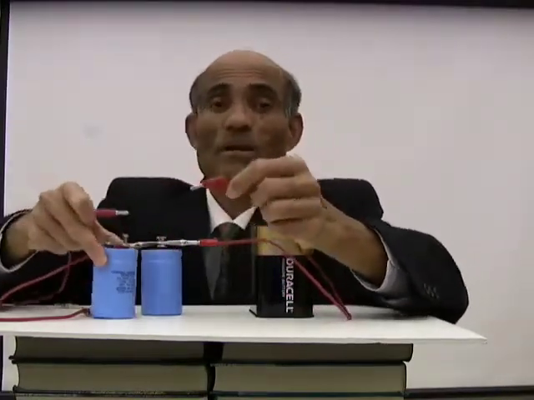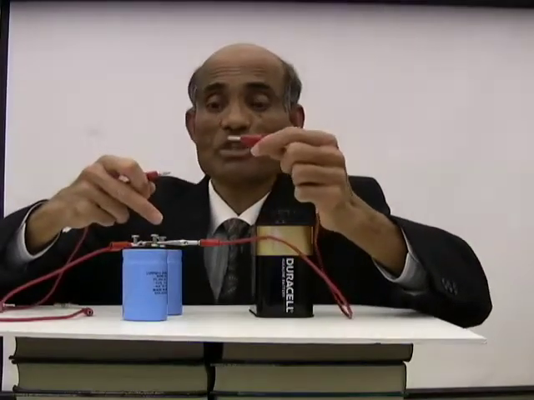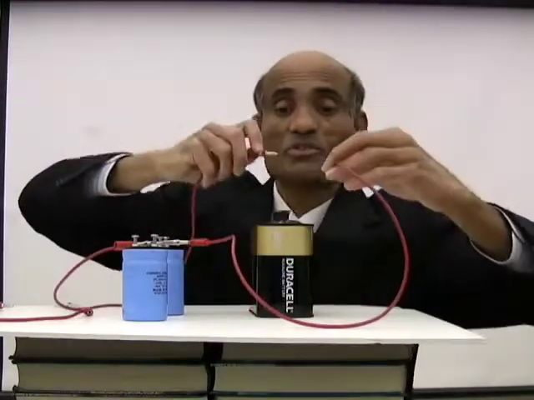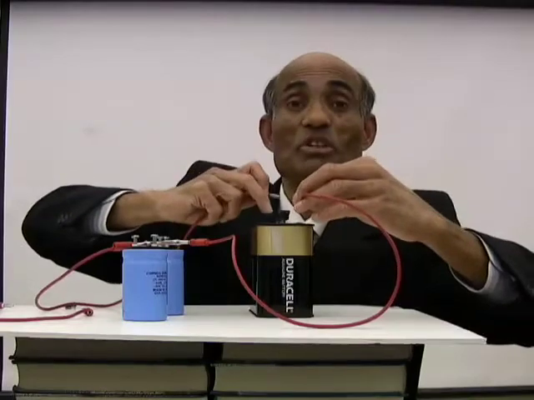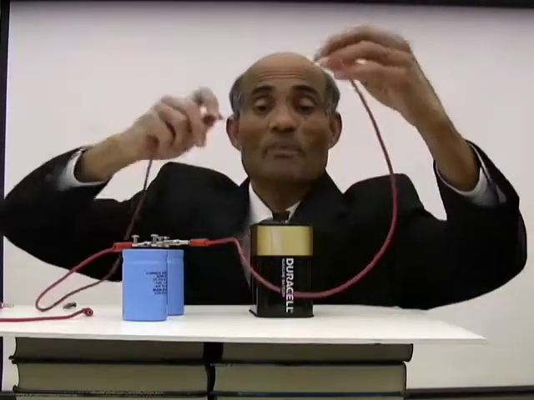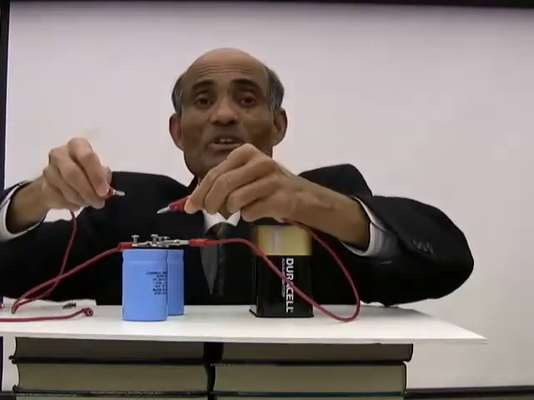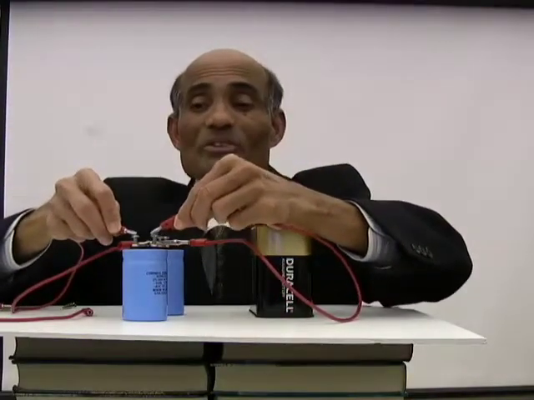But when you do that, make sure that the positive of one capacitor is connected to the positive of the second capacitor and the negative to the negative. Look at that. This is what is done. A capacitor is charged on a 12 volt battery, and the connections are removed from the battery and then connected across a second capacitor.